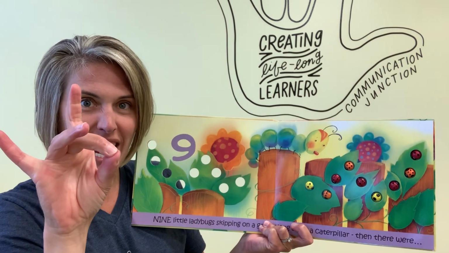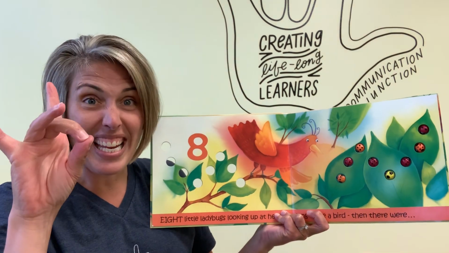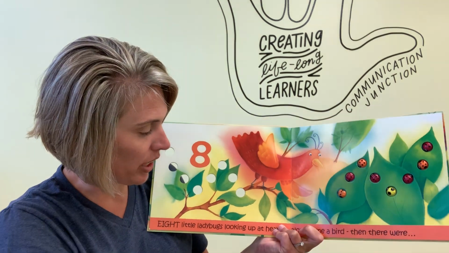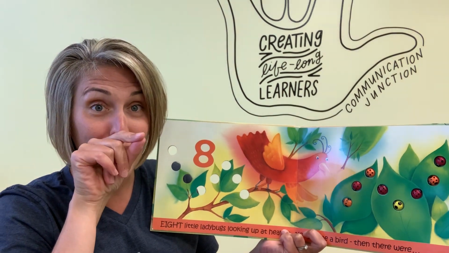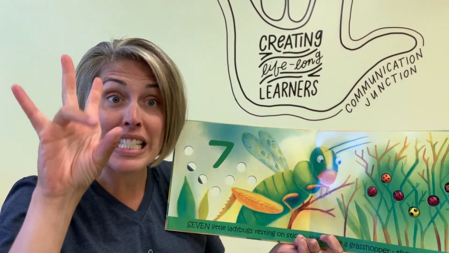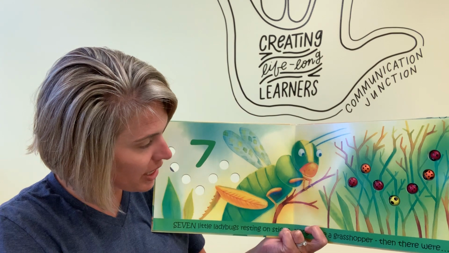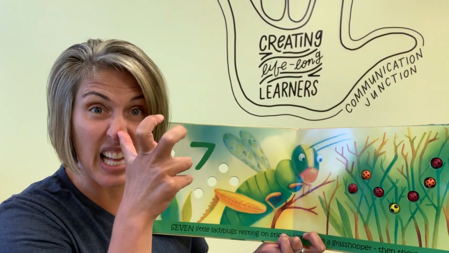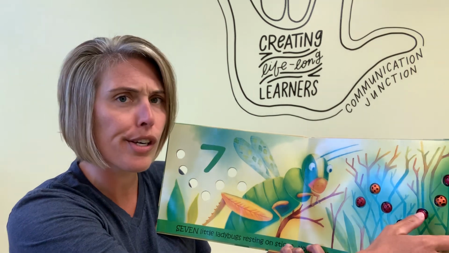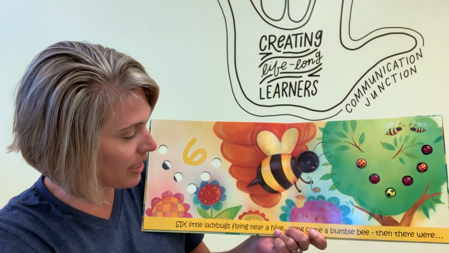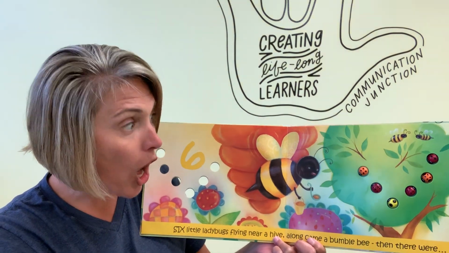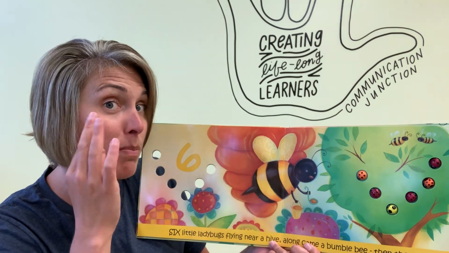Then there were 8 little ladybugs looking up to heaven. Along came a bird. And then there were 7 little ladybugs resting on sticks. Along came a grasshopper. And then there were, what do you think? 6 little ladybugs flying near the hive. Along came a bumblebee. Bzz, bzz.